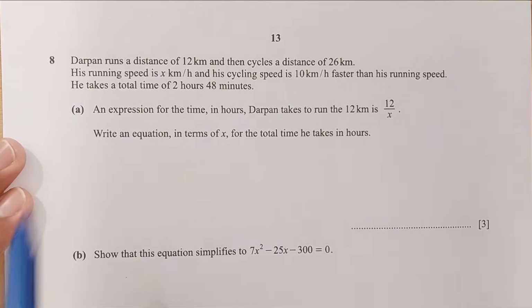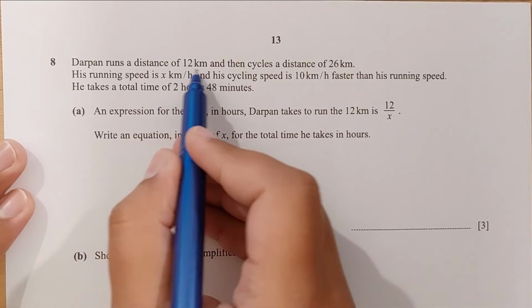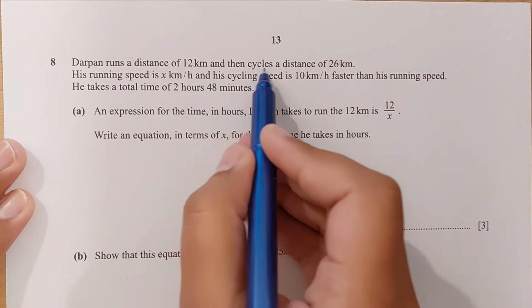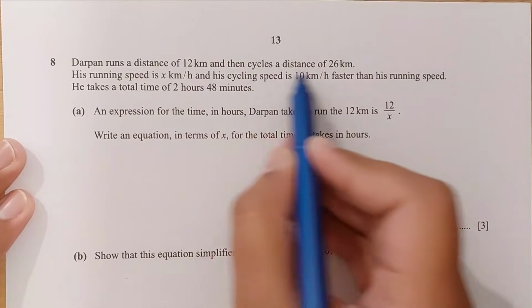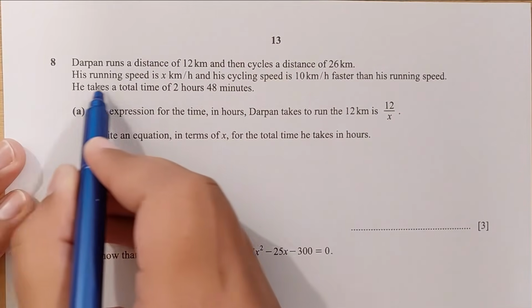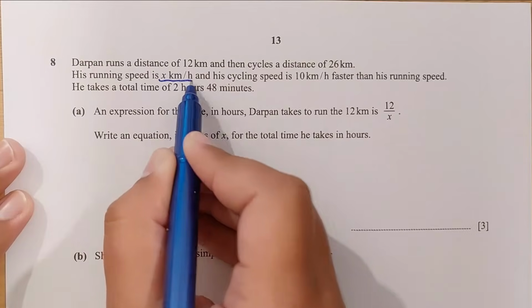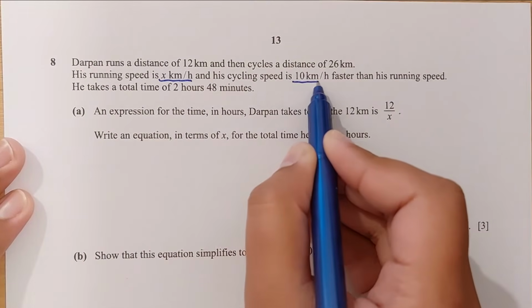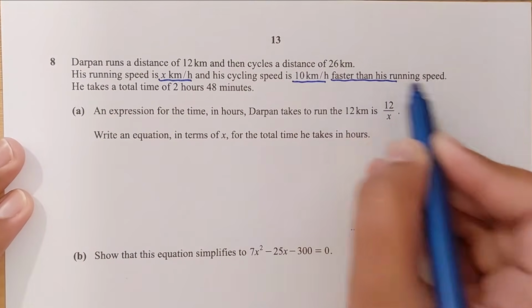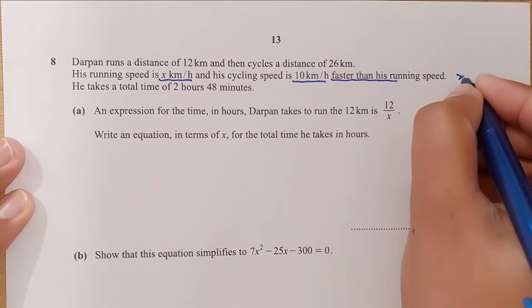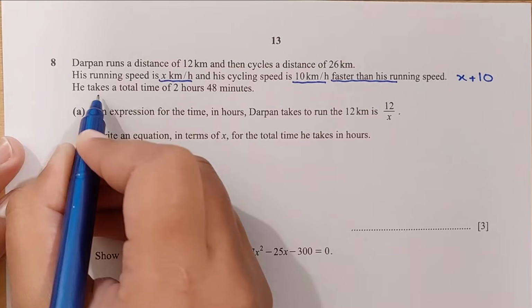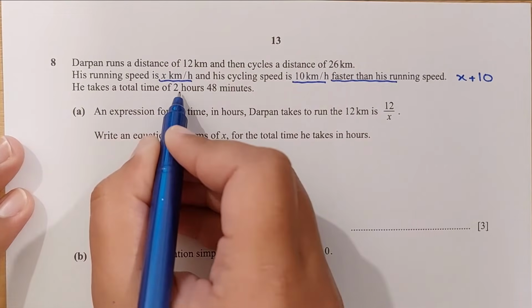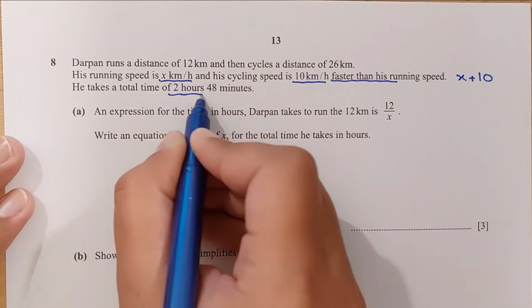Question number 8. Darpan runs a distance of 12 kilometers and then cycles a distance of 26 kilometers. This is by running and this is by cycling. His running speed is x kilometers per hour and his cycling speed is 10 kilometers per hour faster than his running speed. So that means x plus 10, right? He takes a total time of 2 hours and 48 minutes.